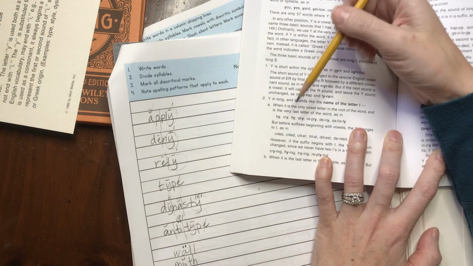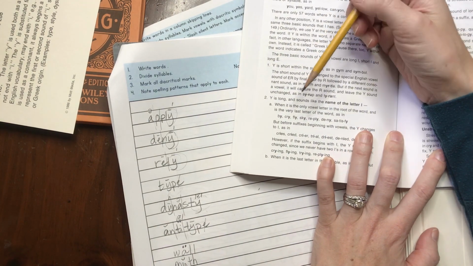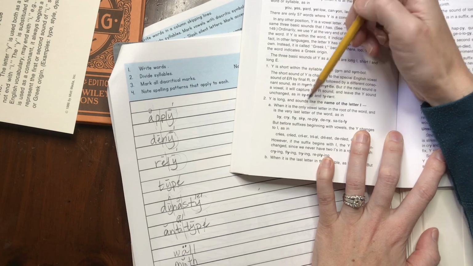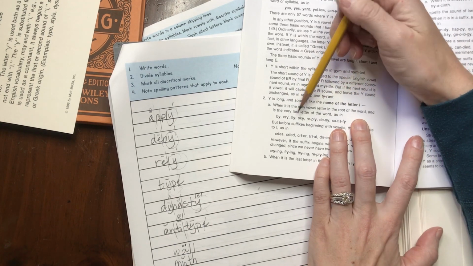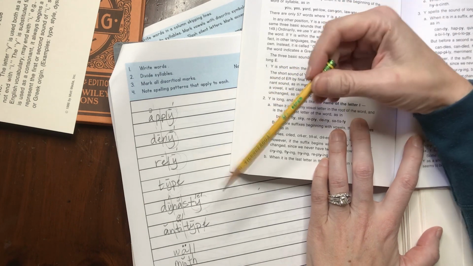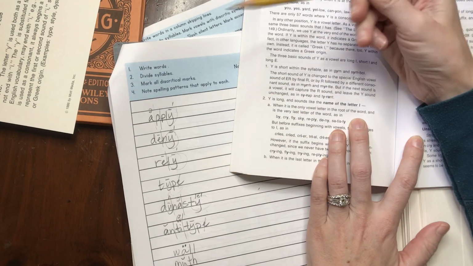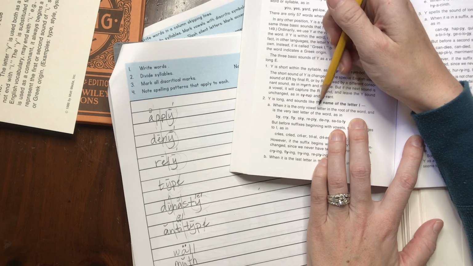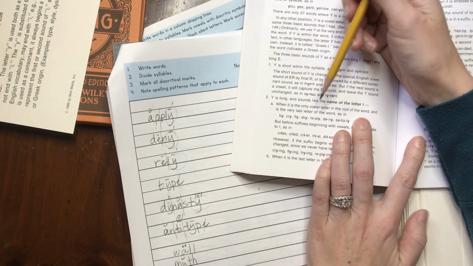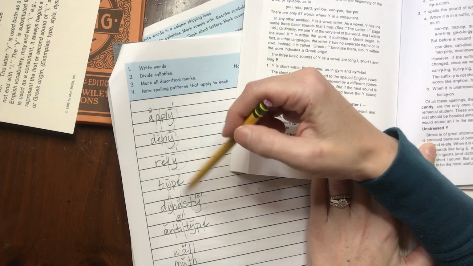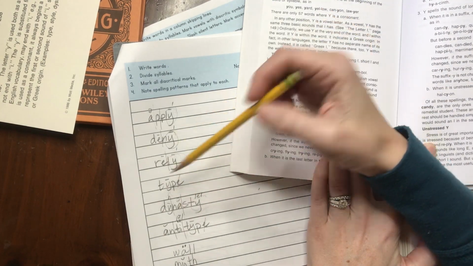So let's read through that one slowly again. When it is the only vowel letter in the root of the word, and is the very last letter of the word. So it's the very last letter, but is it the only vowel letter in the root of the word? No, there's an A here.